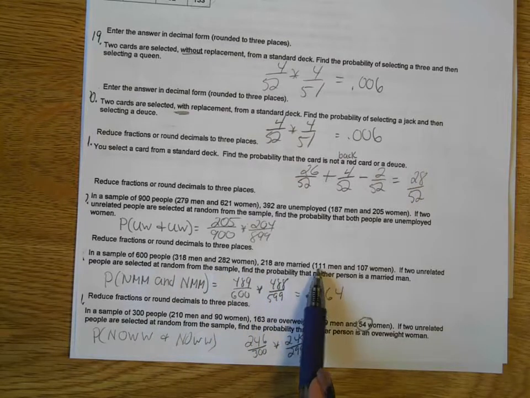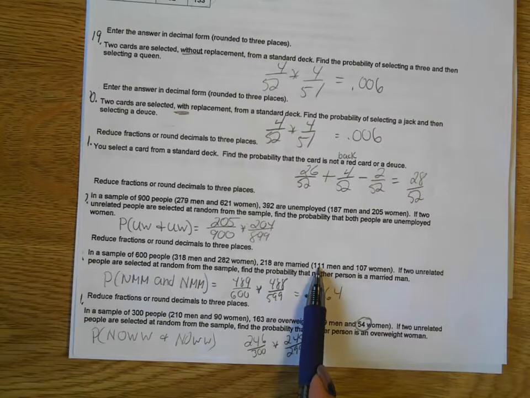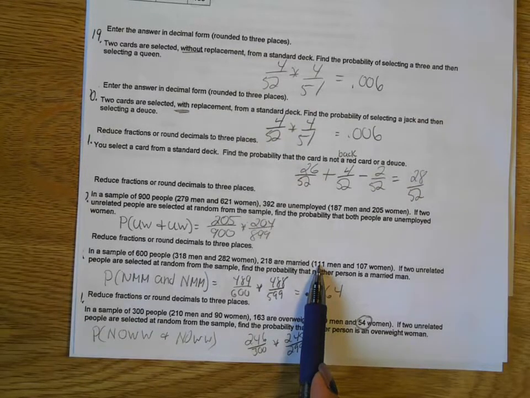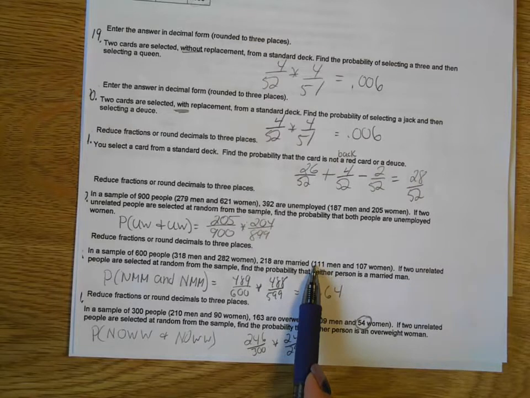Okay, so if I look in here, it doesn't really tell me how many are not married men, but it tells me that there's 111 married men. That means the rest of them are not married men. Do you see where I got my number from? I took the 600 and subtracted off those 111 married men. That means the rest of the group is not a married man. Oh. Cool. Make sense? Yeah.